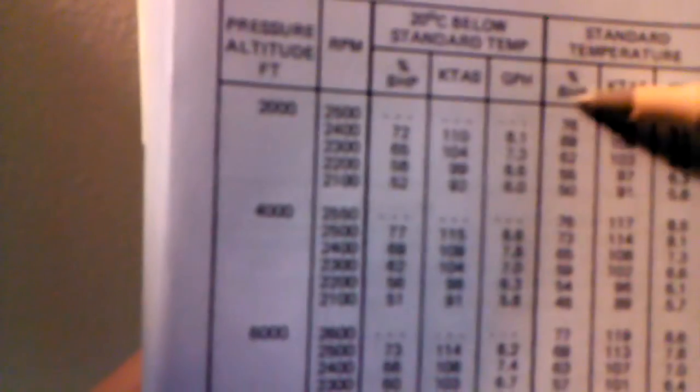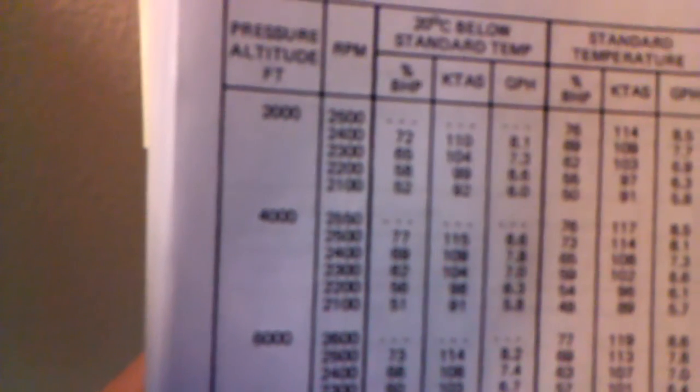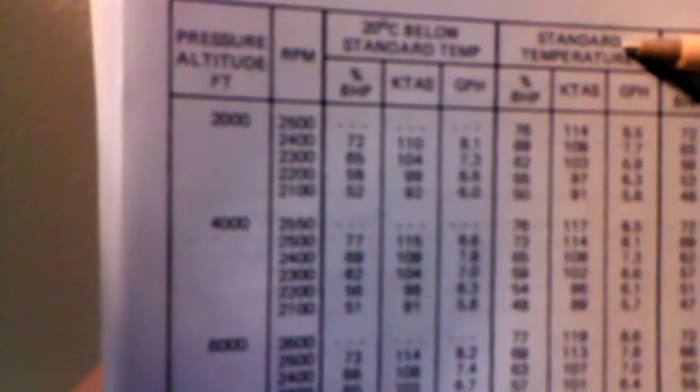Cruise performance is going to be much the same as far as considering altitudes. The one thing that this is giving you, it's only giving you 3 possible temperatures. Standard temperature is 59 degrees Fahrenheit or 15 degrees Celsius, 20 degrees Celsius above, and 20 degrees Celsius below.